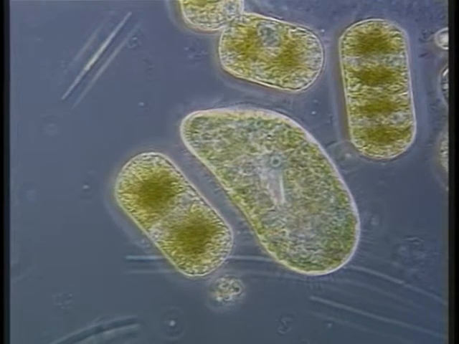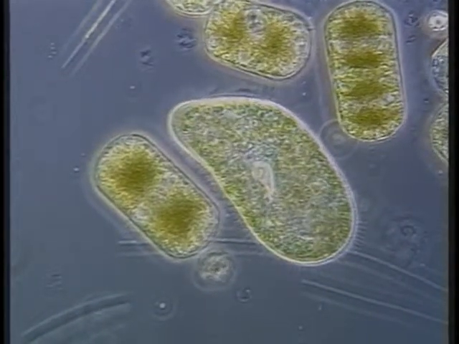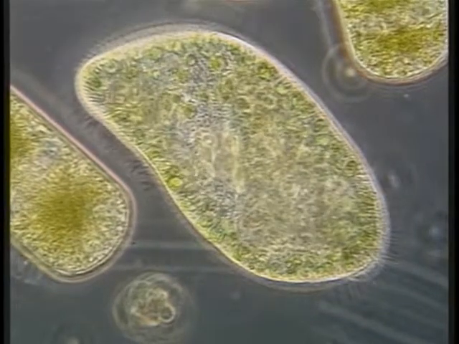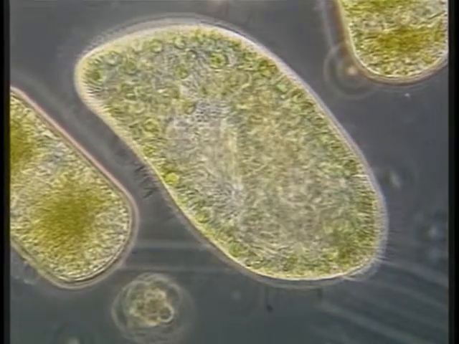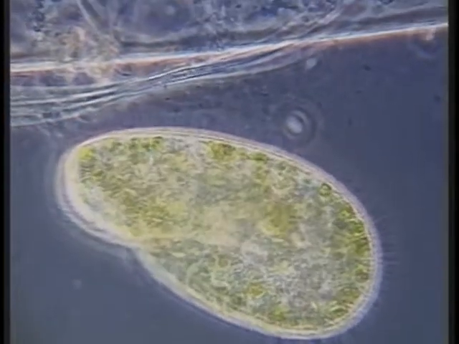Paramecium bursaria in nature are almost always full of symbionts. These cells are also actively feeding. Many cells can be seen being swallowed, capturing and ingesting other algae. The green algal symbionts supply photosynthetic products to the host organism.